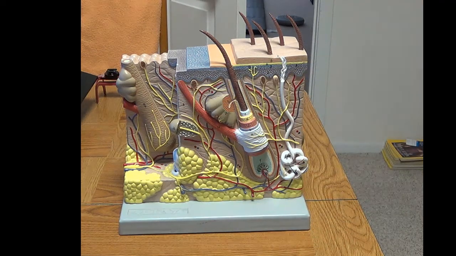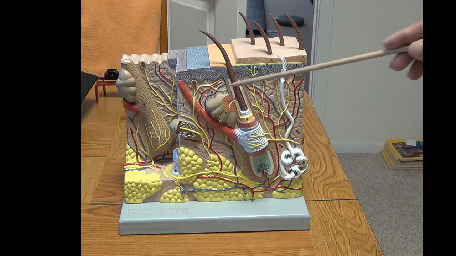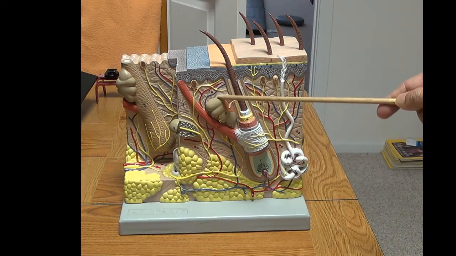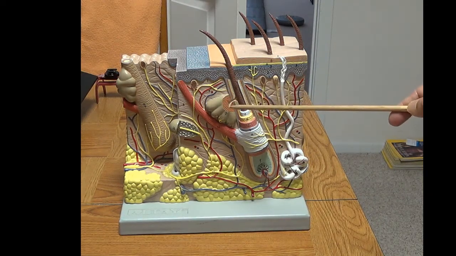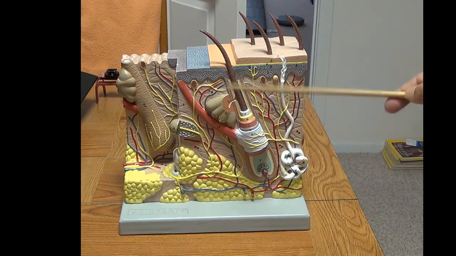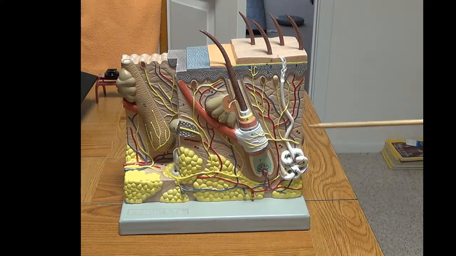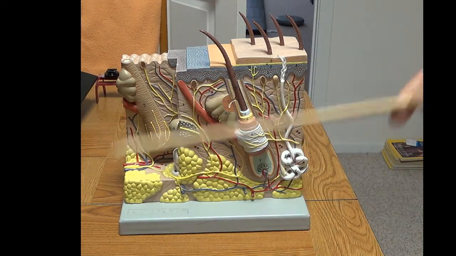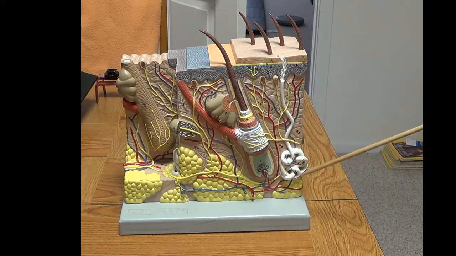So it has bactericidal action, as well as it keeps the skin and hair soft. Sebaceous gland, and the secretion is oily secretion called the sebum, and it keeps your hair and skin soft and oily.